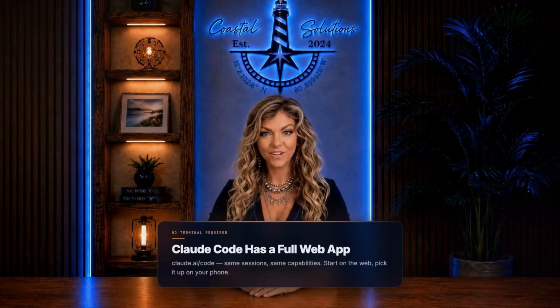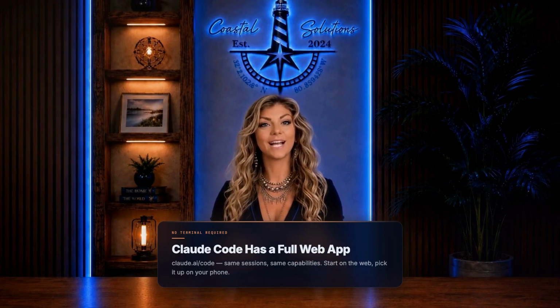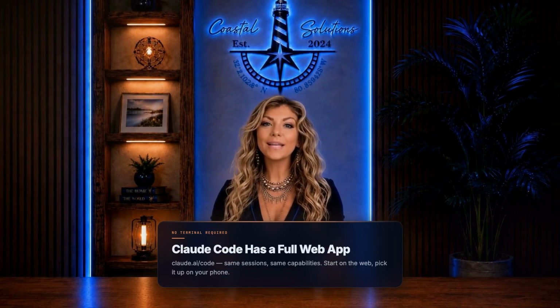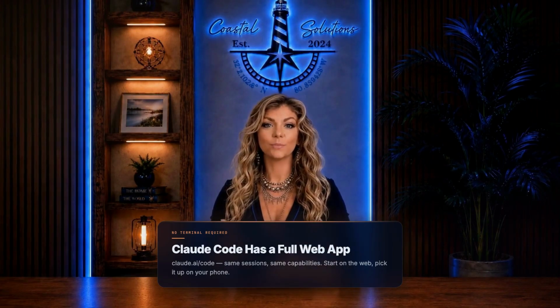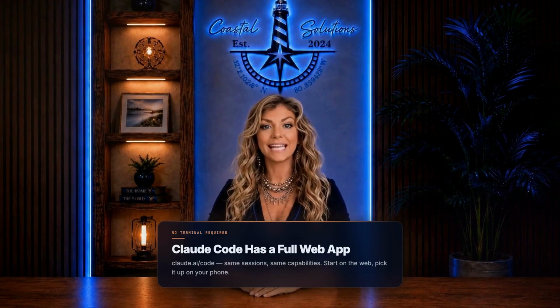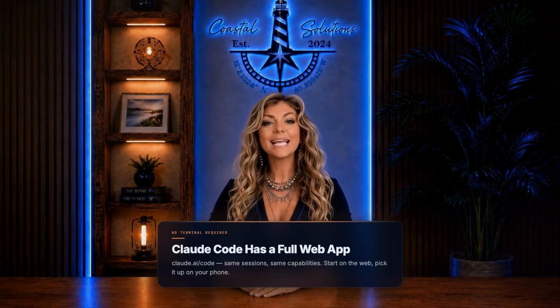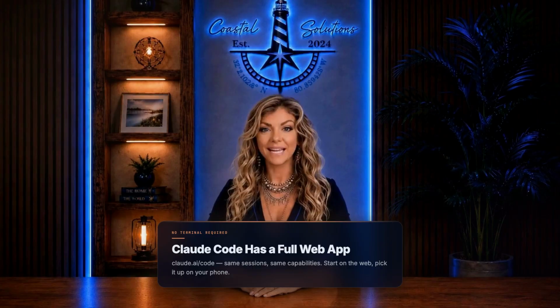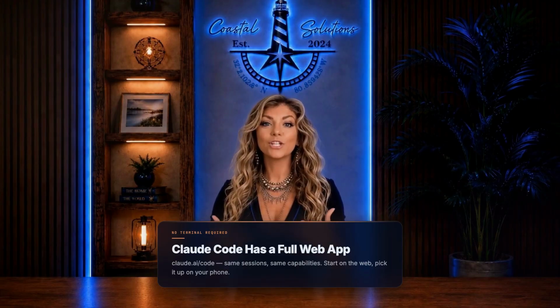Now, the good news for anyone who has been nervous about this, you do not have to live in the terminal to use Claude Code. Yes, it exists as a command line tool, but there is also a full web app at Claude.ai code, and it shares the same sessions, the same capabilities, the same everything as the terminal version. You can start a session in the web app and pick it up later on your phone. So if the terminal has felt like a barrier, I need you to let that go right now because it is not required. What is required is understanding how projects work because the project is where Claude Code's power actually lives. Let's talk about starting a project.